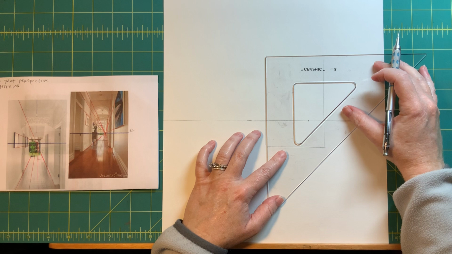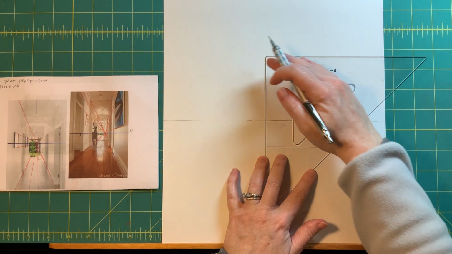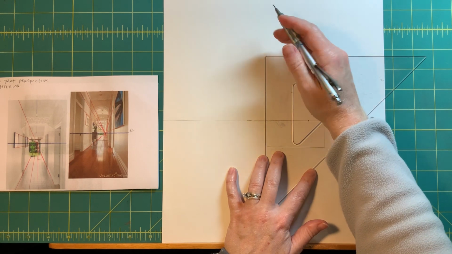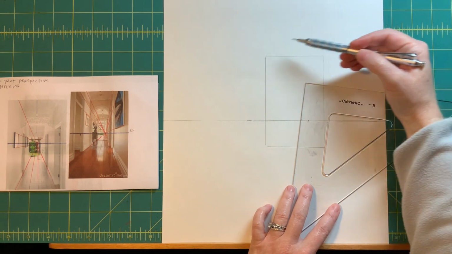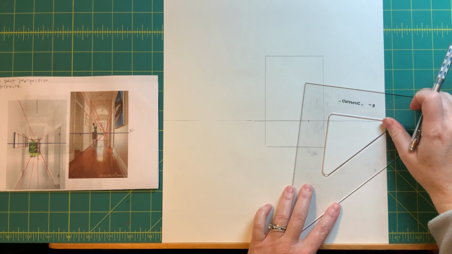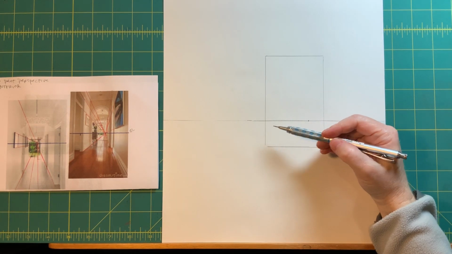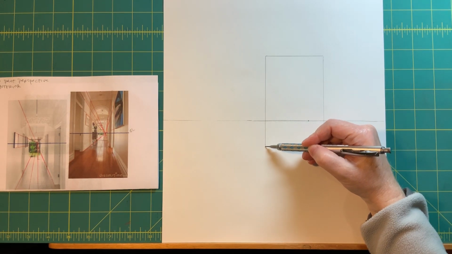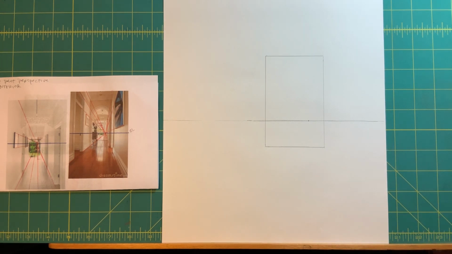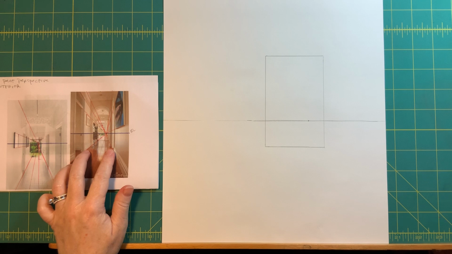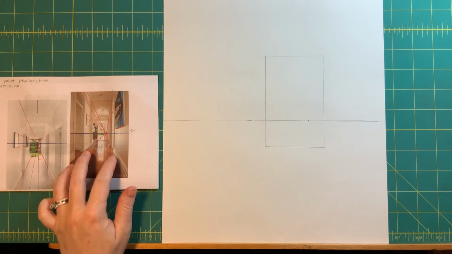Oops, helps if you make contact with the paper. Okay, try that again. There we go. So there is our space, and that'll get us there.